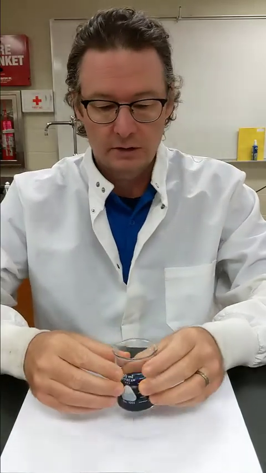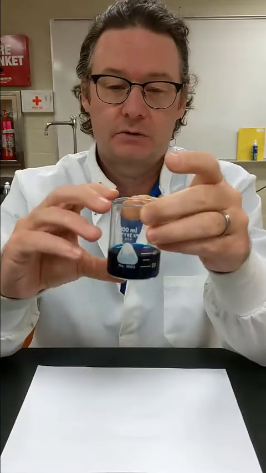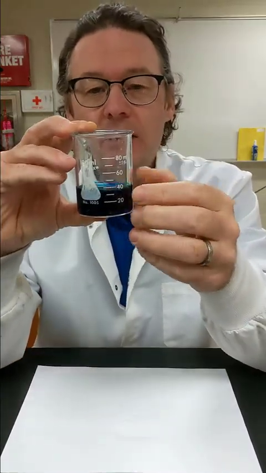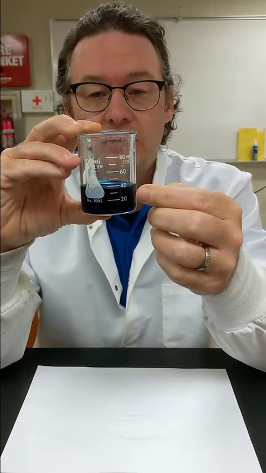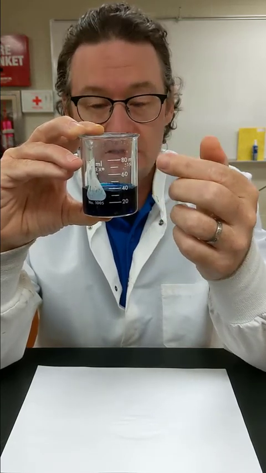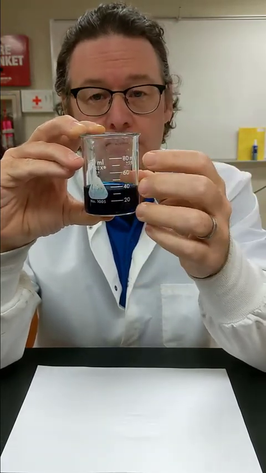okay, still a beaker, still not the greatest measuring tool, but this one, it's a little smaller, and now I have markings at 20, and there's a mark in between that would be 30, 40, 50, 60, up to 80. Okay, and again, the unit is milliliters. Units are important.